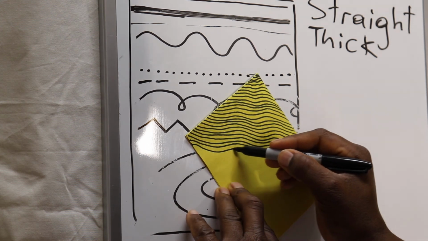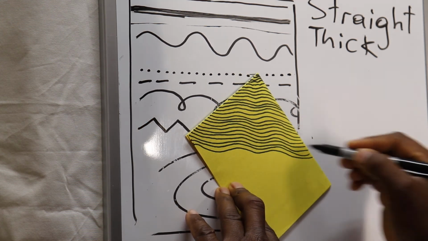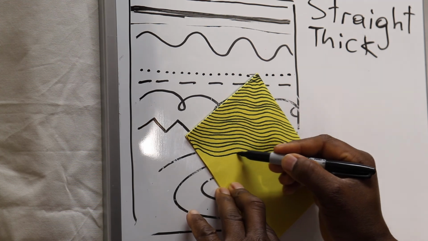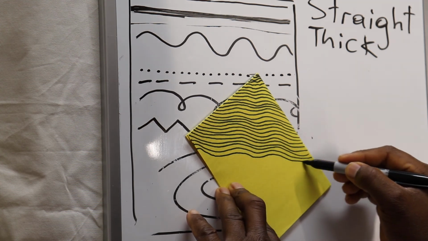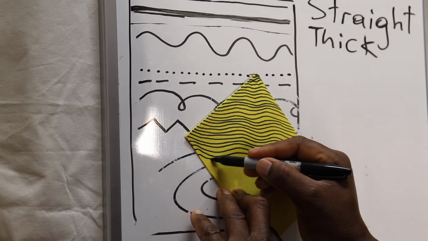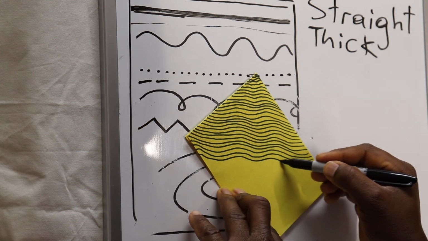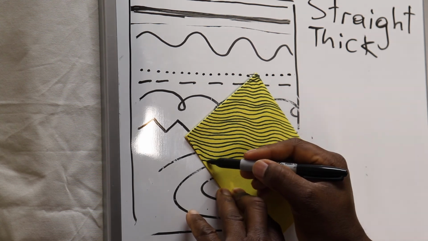So you have to be patient, you have to be deliberate, because that's what design is about. You deliberately convey a message or an expression.